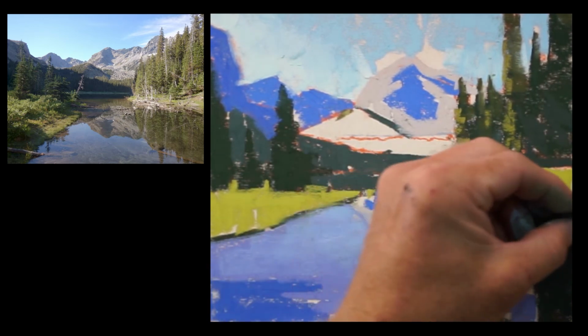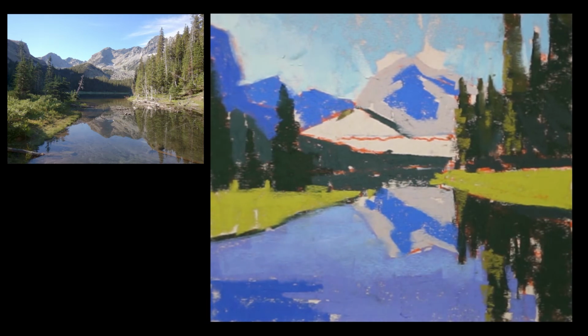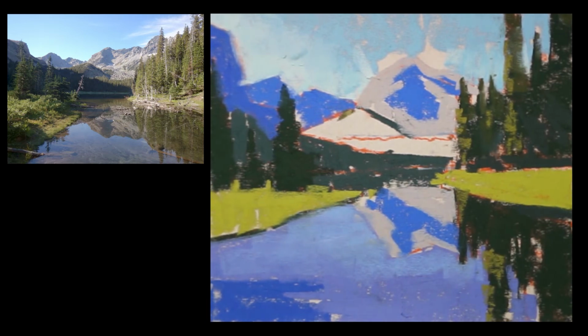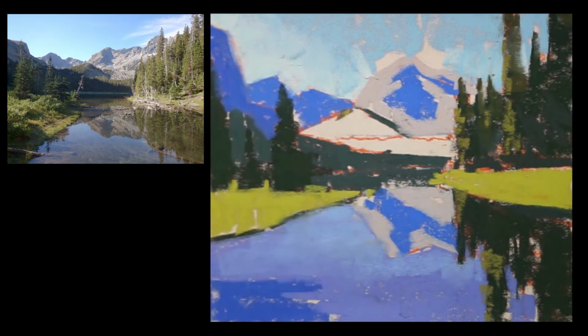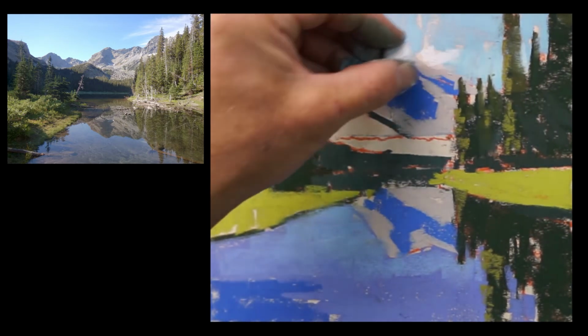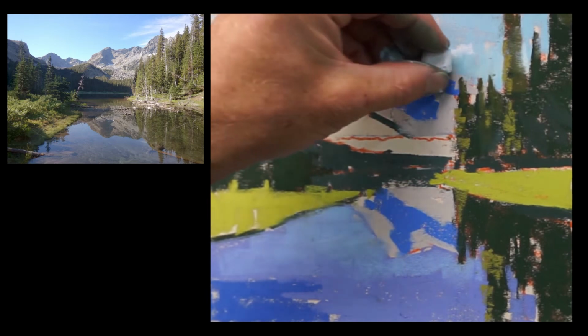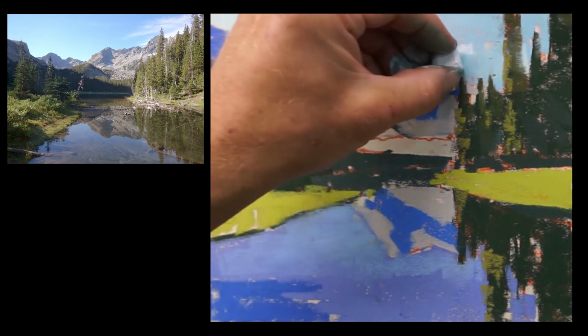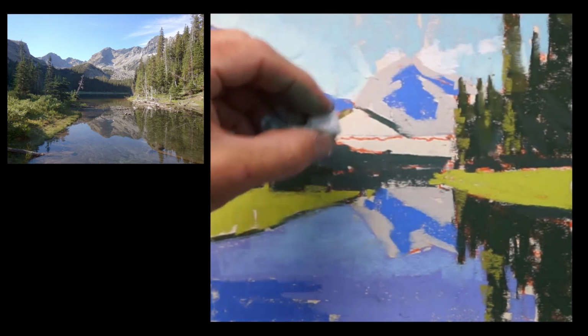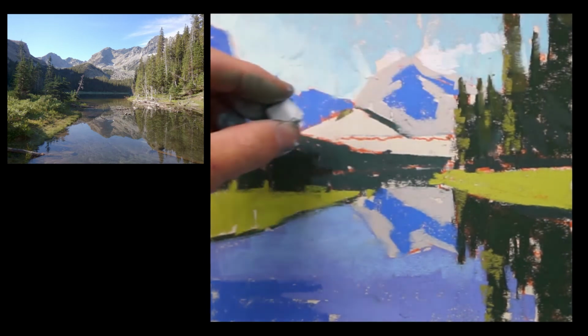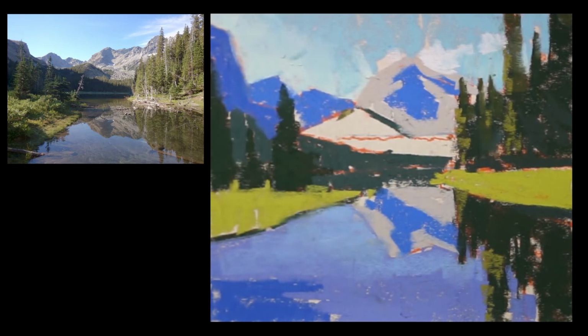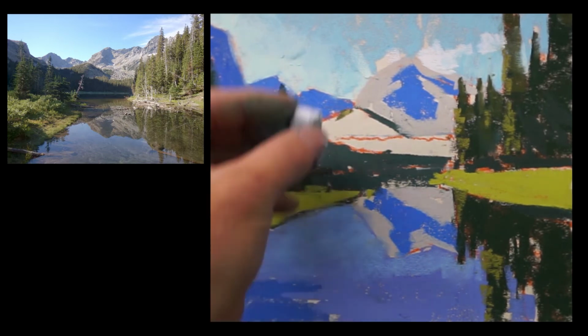That is a good question. Blending is something I am very, very careful with. I will blend with my finger or sometimes with a stump. Usually it's to soften edges. I find that if you blend too much, it will kill the intensity of the color. So you want to be really careful not to blend too much. It dulls down the color.